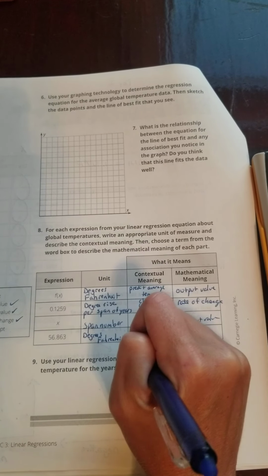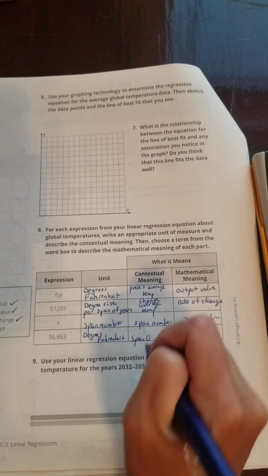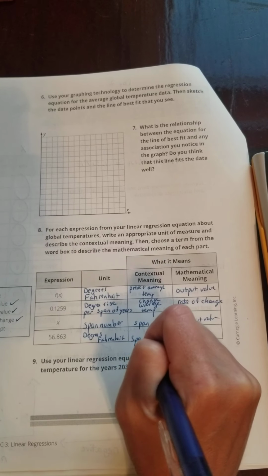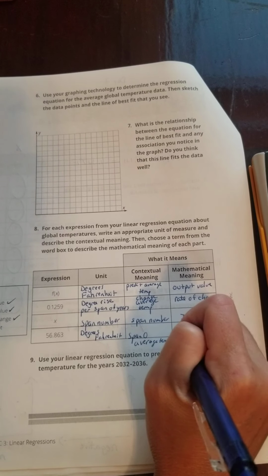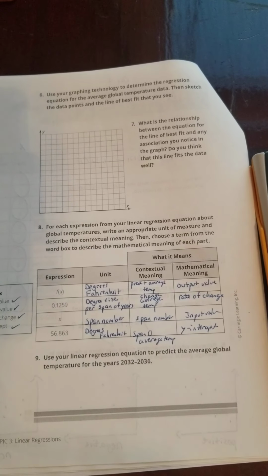When you start at span of 0, that is your average temperature. And that's called your y-intercept. That's where it crosses the y-axis.